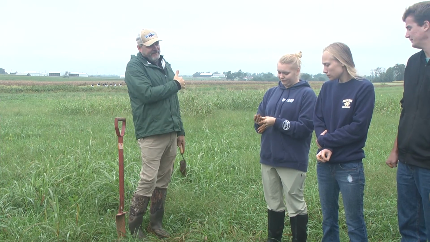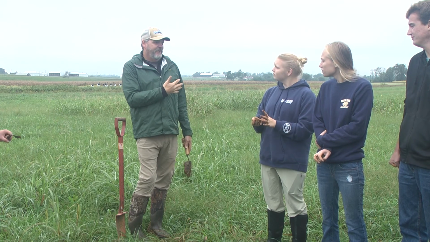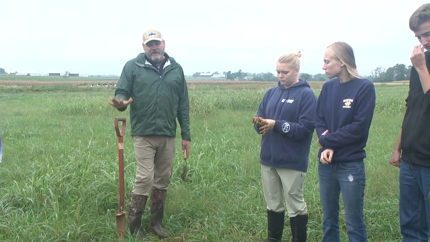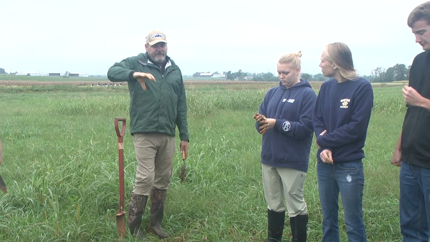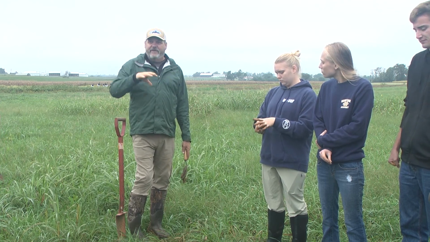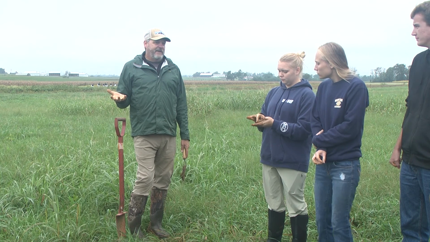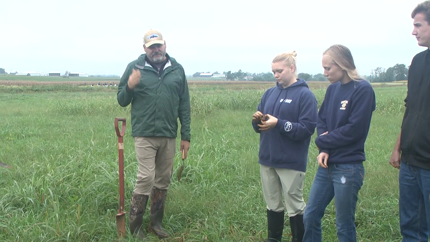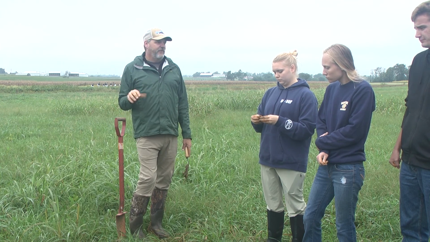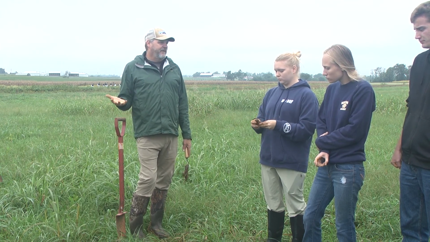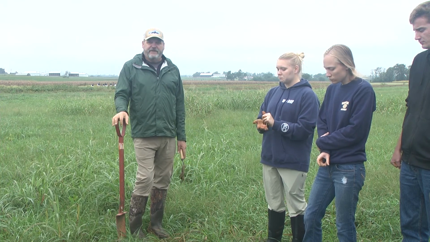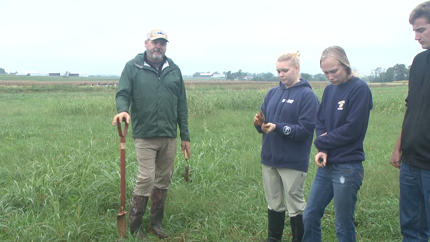So drain tiles and things like that are very similar to what we have in a city for conveying water out of that system. So right now there's a big movement in the Mississippi River floodplain areas to actually go back and get rid of those drain tiles and fill in those channels and things like that, and restore the wetlands as a water quality protection and as a storm water protection measure as well.